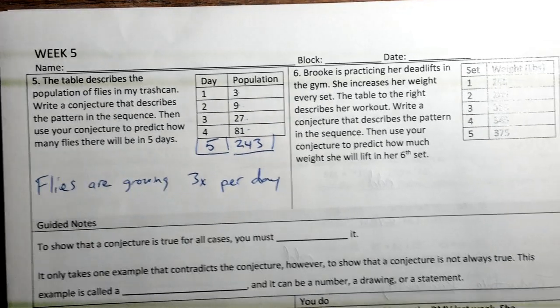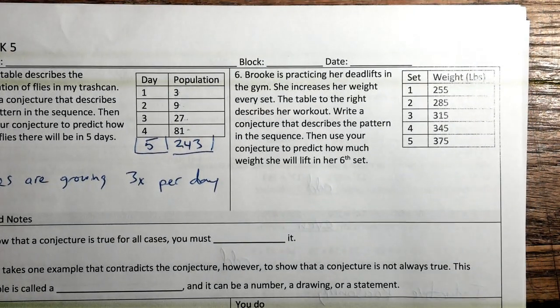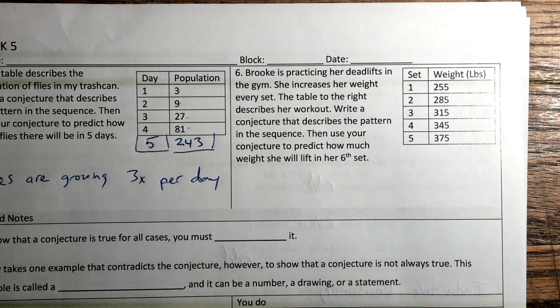Alright, let's scoot 6 over here just a little. I can make this light a little better. 6 is a you do. I'm going to wait 3 seconds before I proceed. Please pause the video here and work number 6 before you unpause.